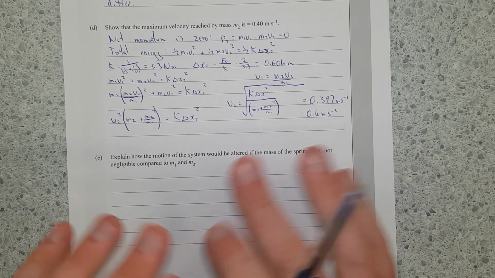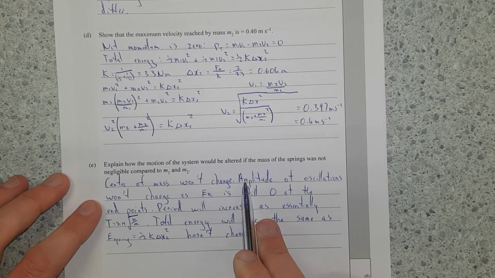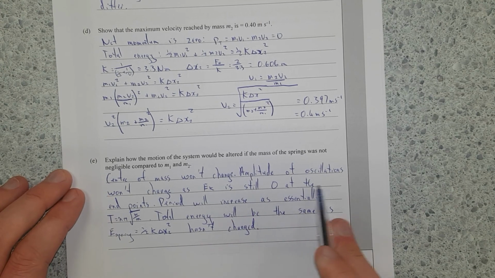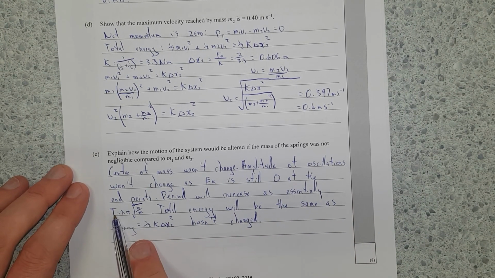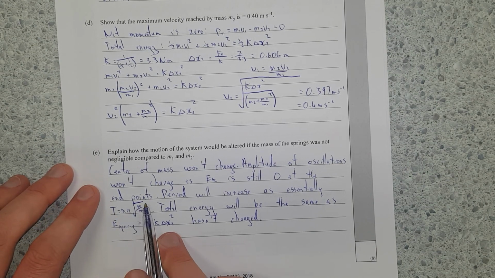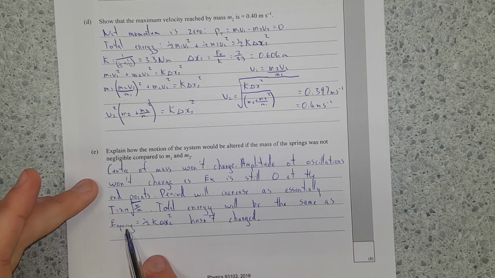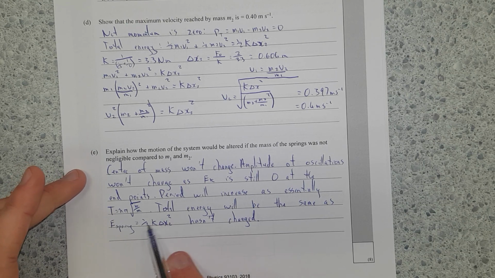Right, so I'm going to pause it, write everything else, and then discuss. All right, so I said the centre of mass won't change, and the amplitude of the oscillations won't change, as the kinetic energy is still zero at the endpoints. The period will increase, as the period is equal to 2 pi times the square root of the mass divided by the spring constant. You haven't changed the spring constant, but you've increased the mass. Total energy will be the same, as the energy given to the whole system is just half k x squared, and none of that has changed.